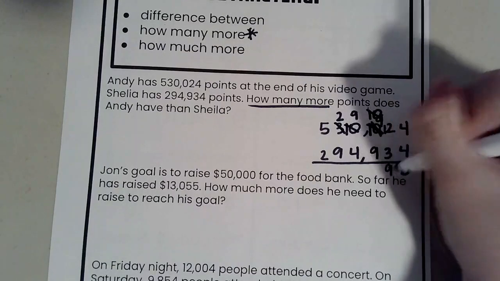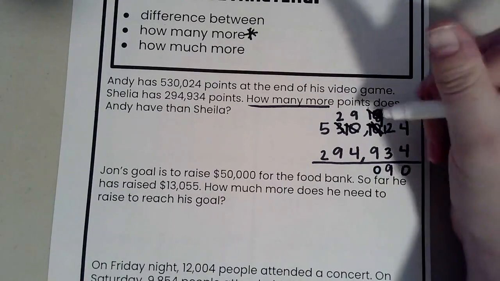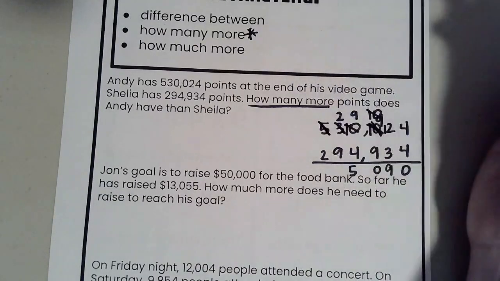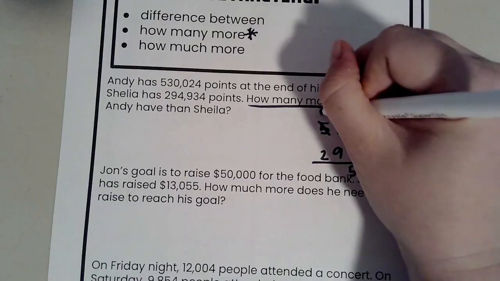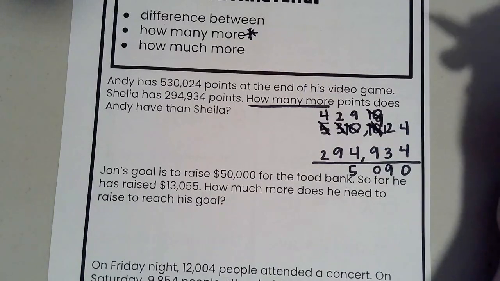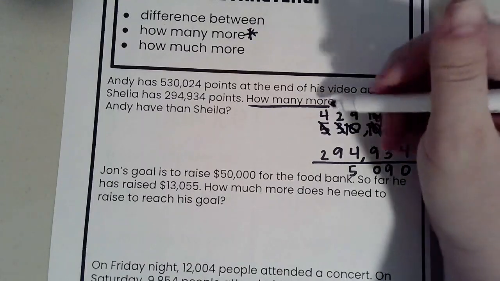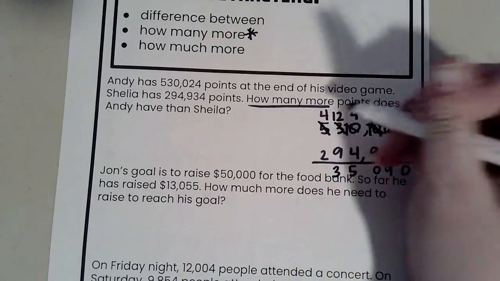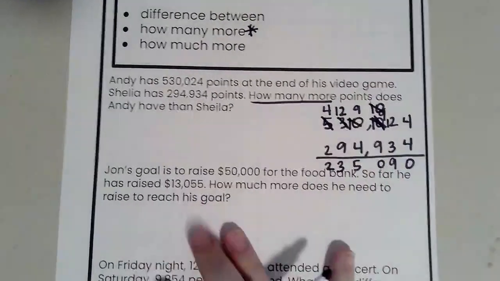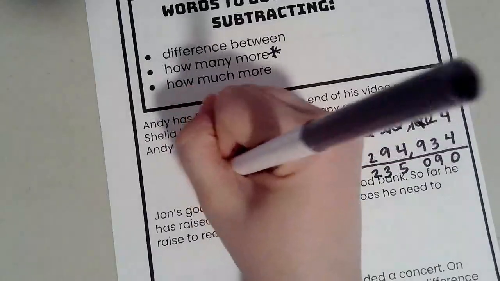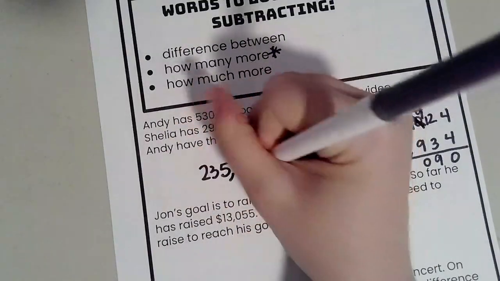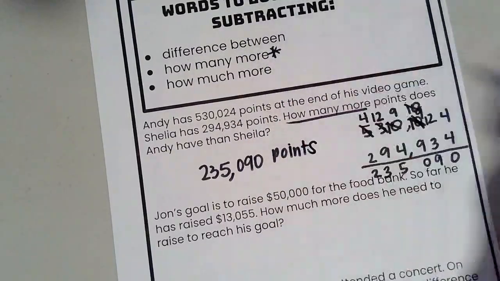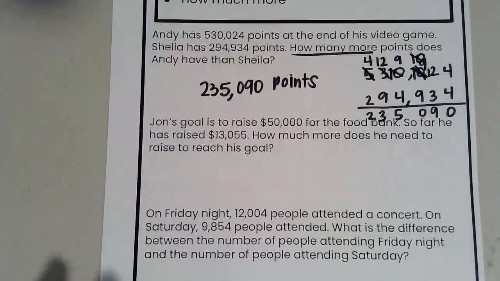12 minus 3 is 9. 9 minus 9 is 0. 9 minus 4 is 5. 2 minus 9 I can't do. So now I'm going to borrow from this 5. So 5 becomes a 4, right? And then this becomes 12. 12 minus 9 is 3. And then 4 minus 2 is 2. So we need to rewrite that number, 235,090. And then that question asked us about points. Okay? All right, let's go ahead.